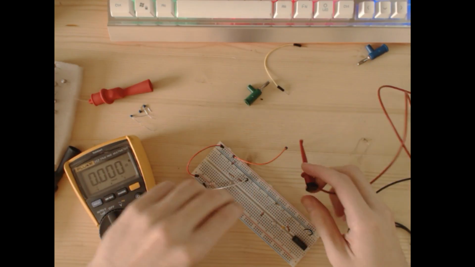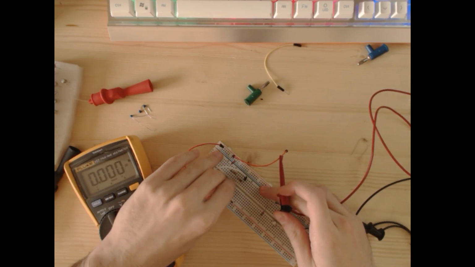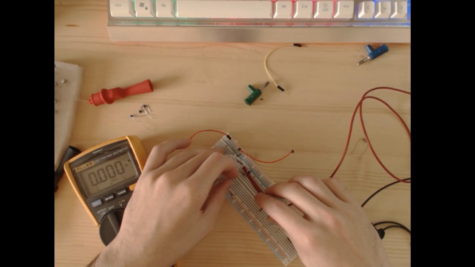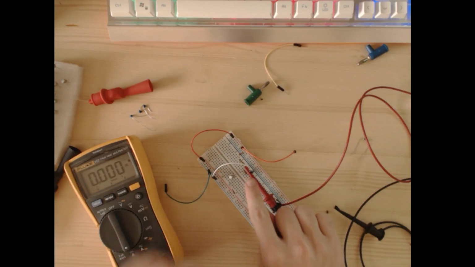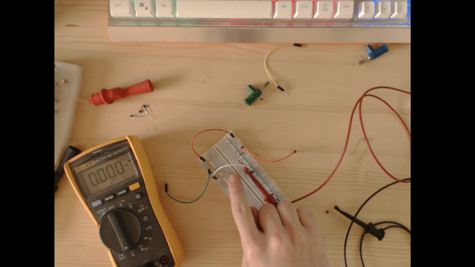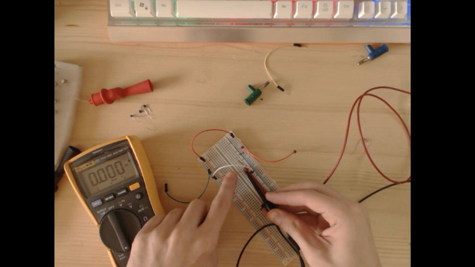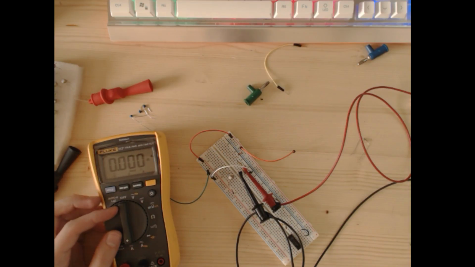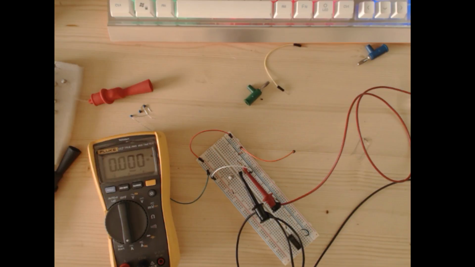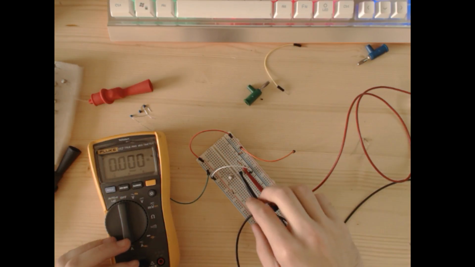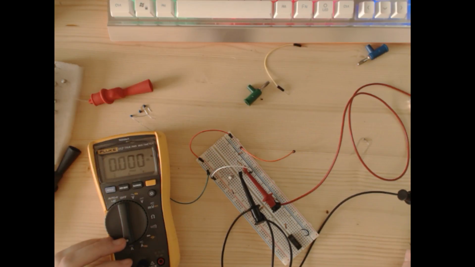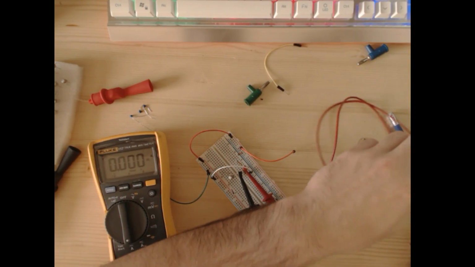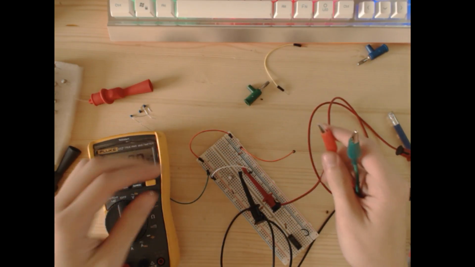So first, what we want to do is take the base out and connect my positive lead to the parallel resistors at the base, and then my negative lead to the base. And then start. First things first, I should power my stuff.